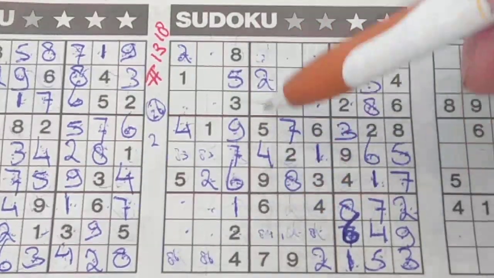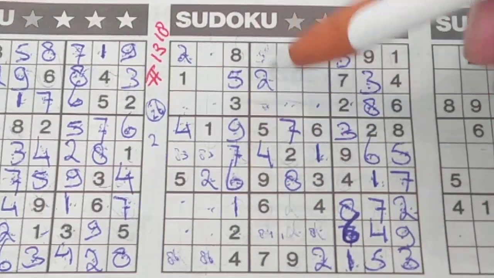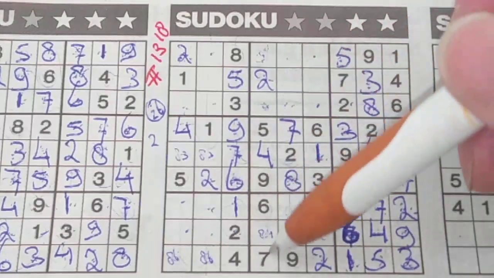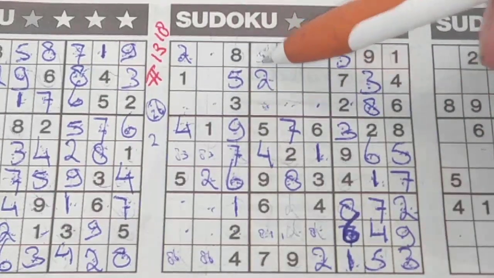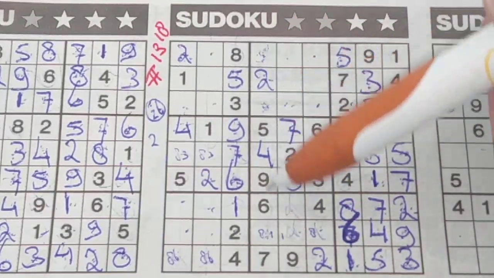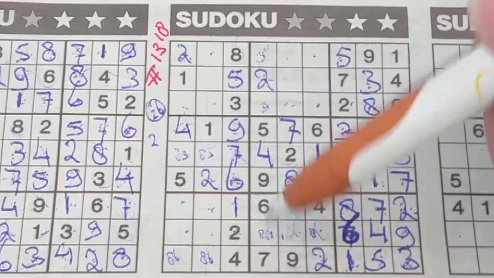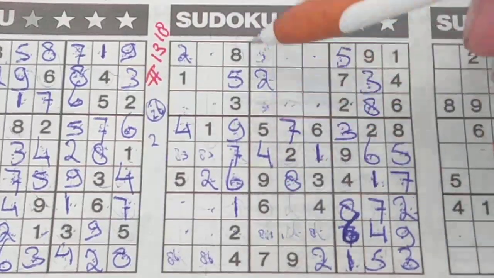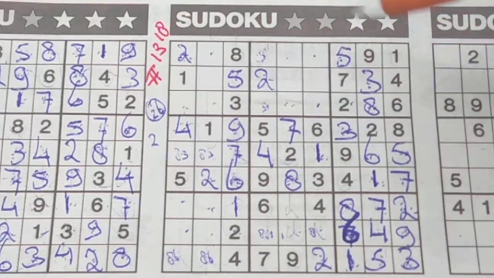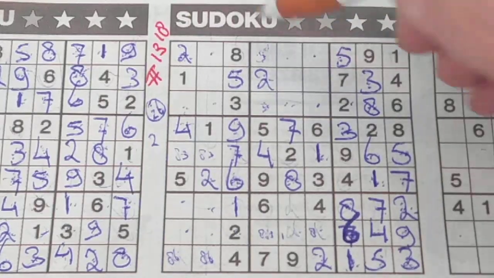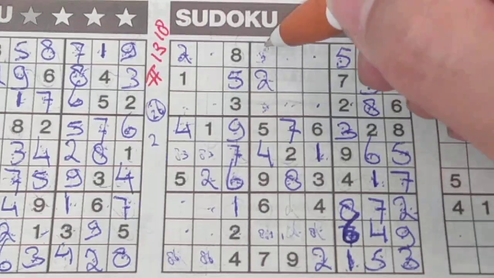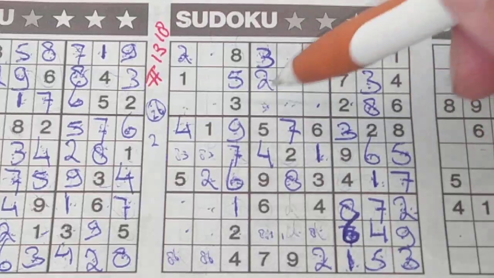These 3 empty boxes in this column. The missing numbers are the 1, the 8, and the 3. We see here the 8 and the 1 here. So no 8 and a 1 in this box. 1 digit left should be the 3.